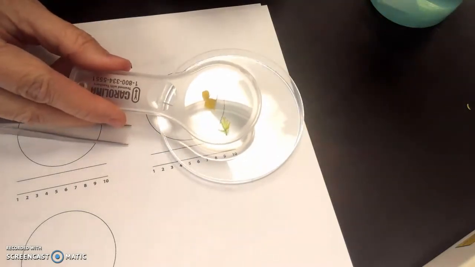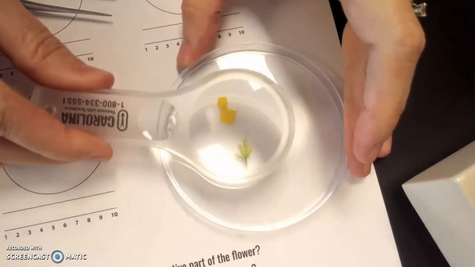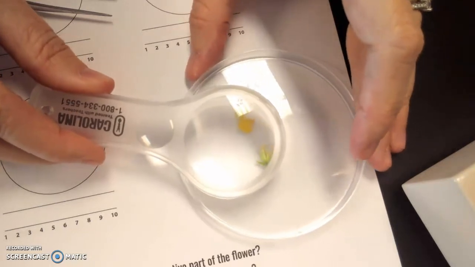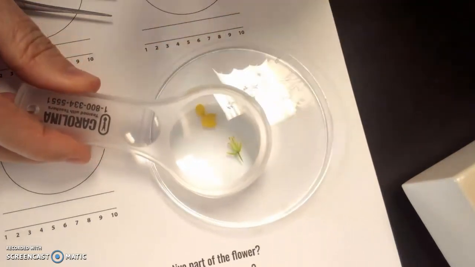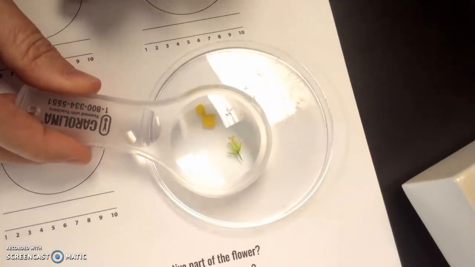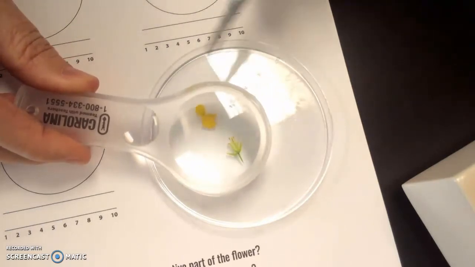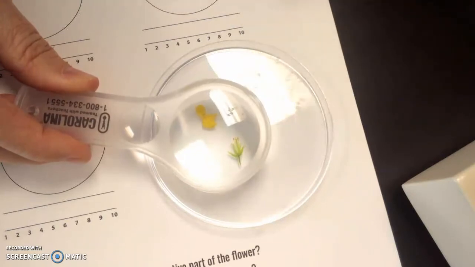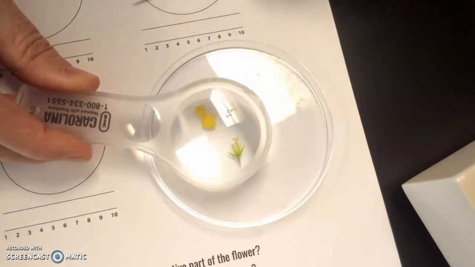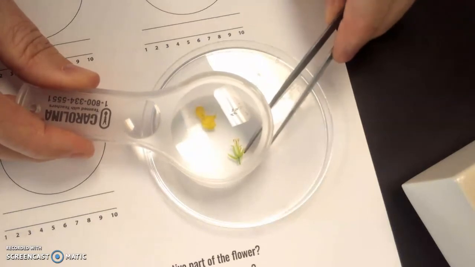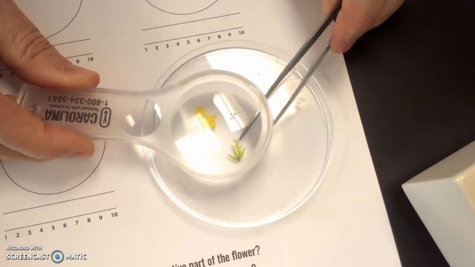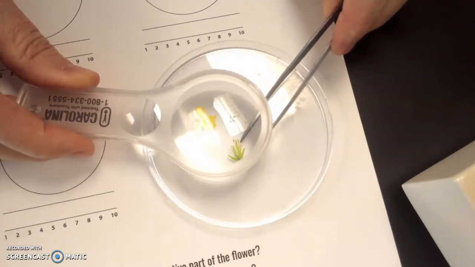After we have plucked off the petals, you can see these little structures here that make up the male part of the flower. They have a long green stalk, and at the end they have a little yellow fuzzy looking structure.